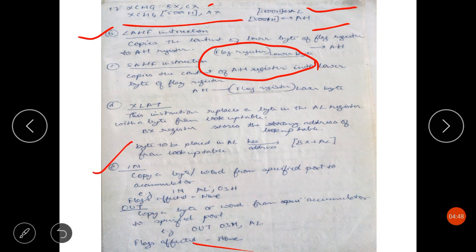The next instruction is the IN instruction. It copies a byte or word from the input port mentioned in the instruction and stores it into the accumulator. If a byte is being copied from the input port, then it will get stored in the lower byte of the accumulator, or whatever is mentioned here. And if a word is going to get copied, then it will get stored in the 16-bit accumulator AX. We know that the 8086 microprocessor has a 16-bit accumulator, and it can also be used as an 8-bit accumulator, like accumulator low and accumulator high.